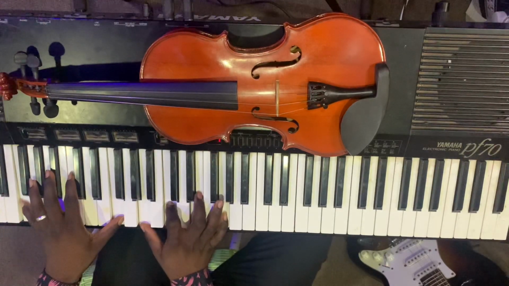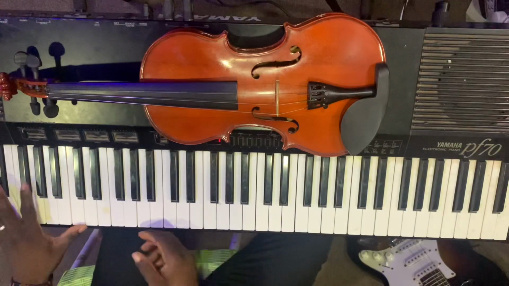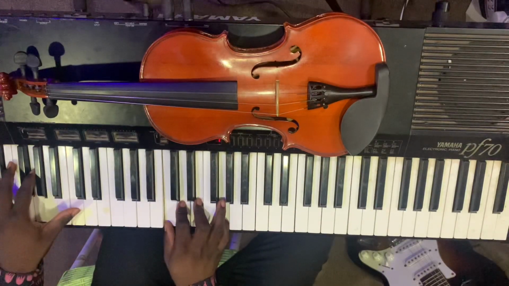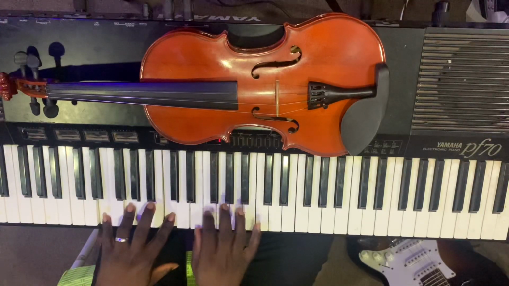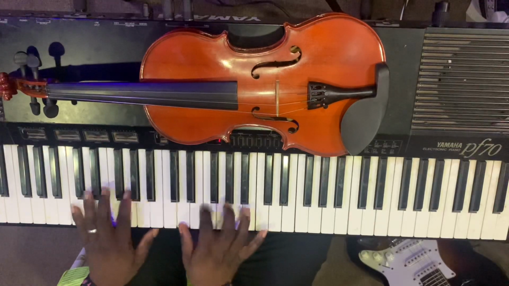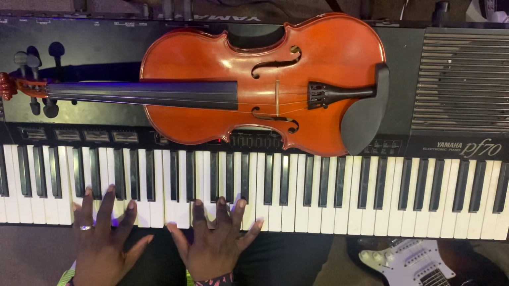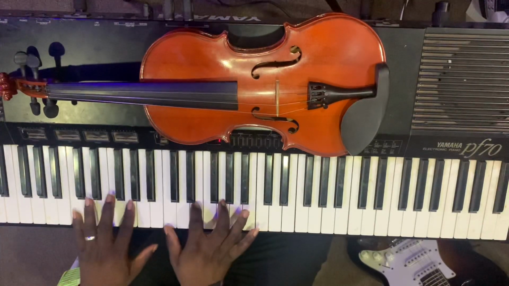Welcome back. So now let me just show you that in the key of C. There's this song, "London Bridge Is Falling Down." There's this 2-5-1 that ends it. 2-5-1 is the chord progression that is used to end most of the songs out there. So we have a 2, 5, and 1.